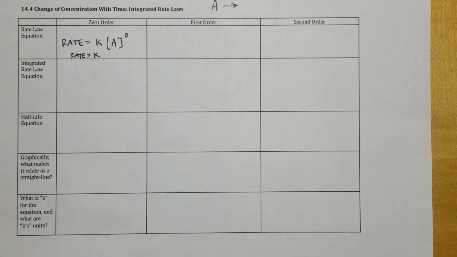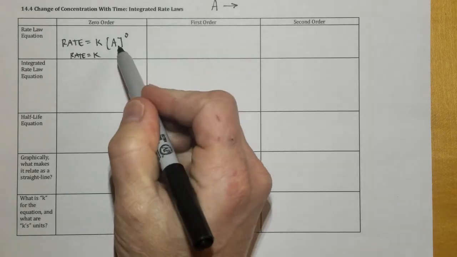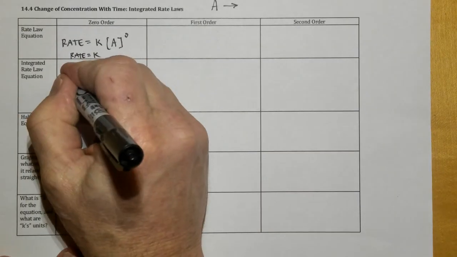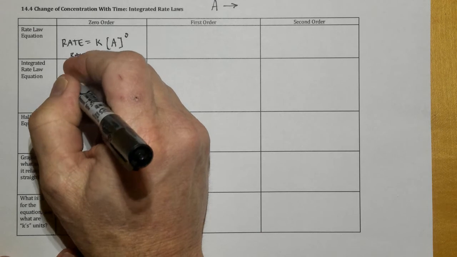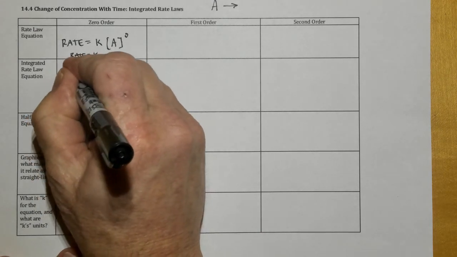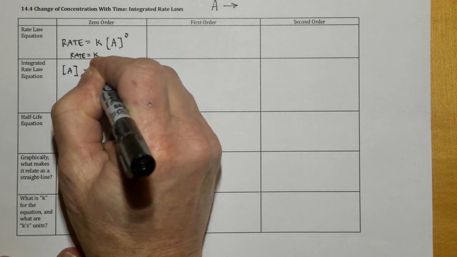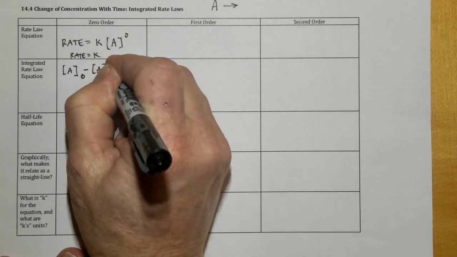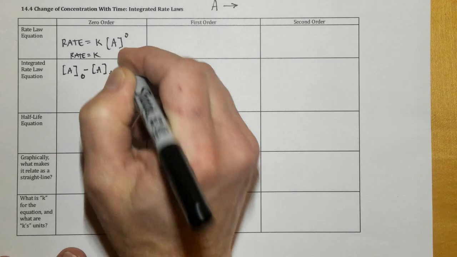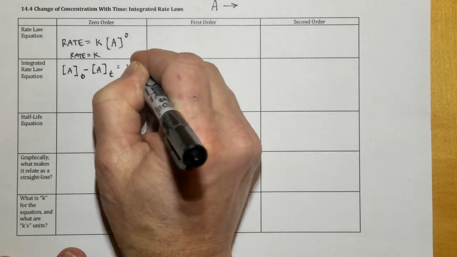Sometimes you'll see the rate law or the rate expression written like that. So when you perform integration on this equation, then you get an equation that looks like this: the concentration of A original minus the concentration of A at some particular time is equal to k times t.